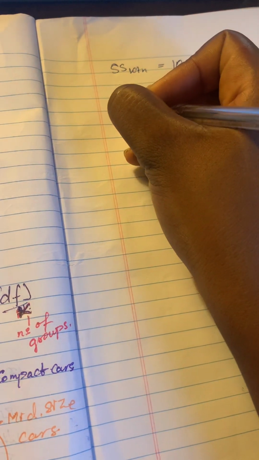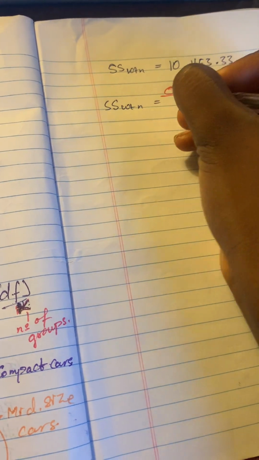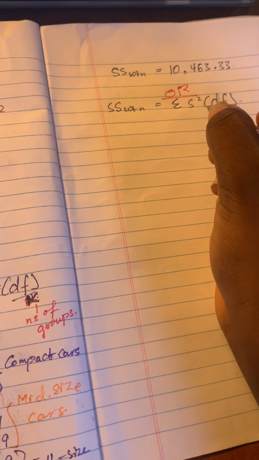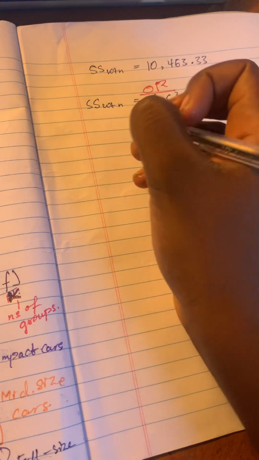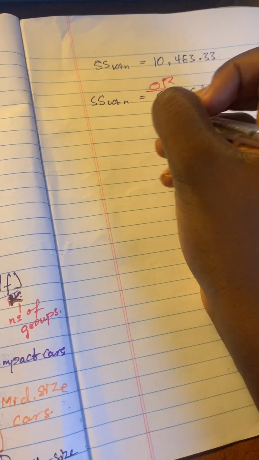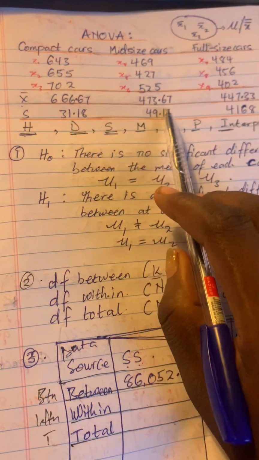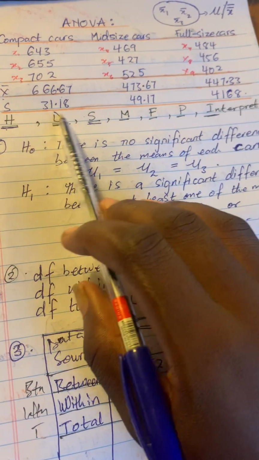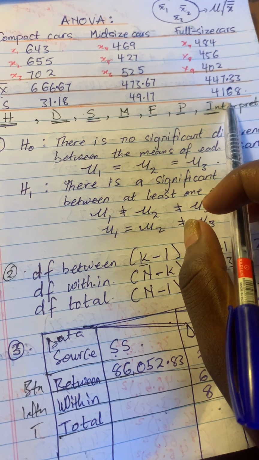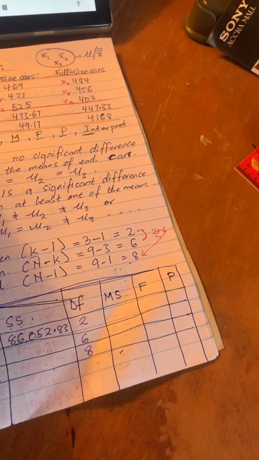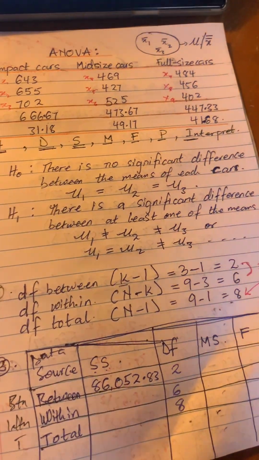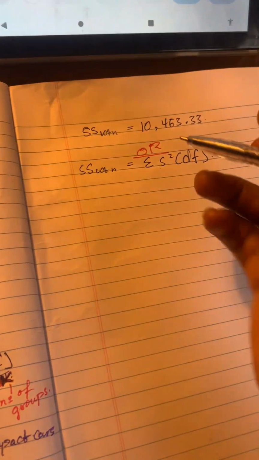10,463.33. Or we can use the variance approach. We can also use the variance approach to calculate our sum of squares within. With the variance approach, we have the sum of each variance for the group multiplied by the degrees of freedom. And remember that for each variance of the group, when we finish, our answer will be divided by the number of groups we have. Group 1, 2, 3. So we have the variances as we see there: 31.18, 49.17, and 41.68.